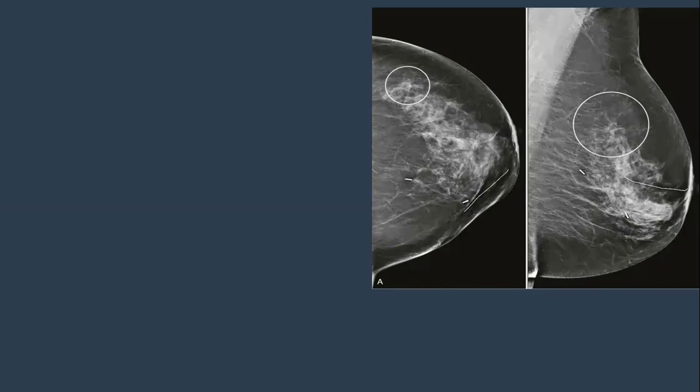How are you going to manage this patient? She has had a previous intervention. I think to do an ultrasound first. Why would you do ultrasound?